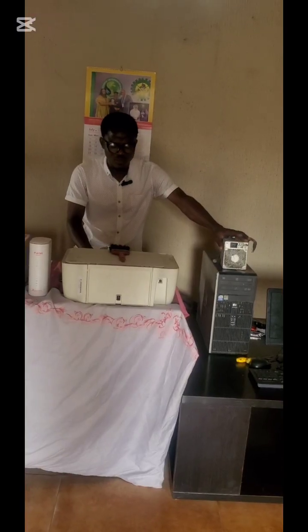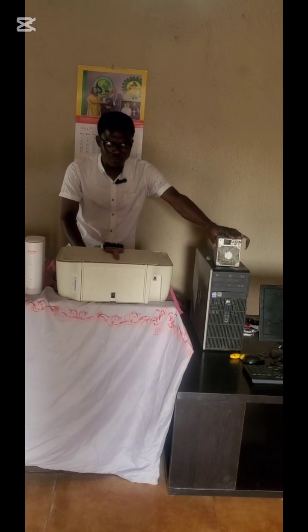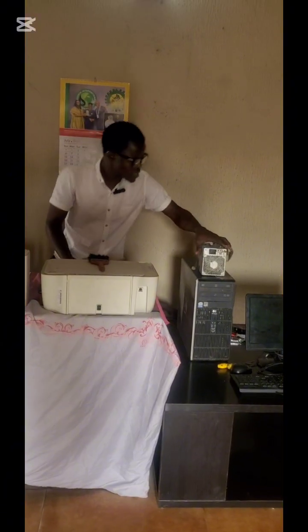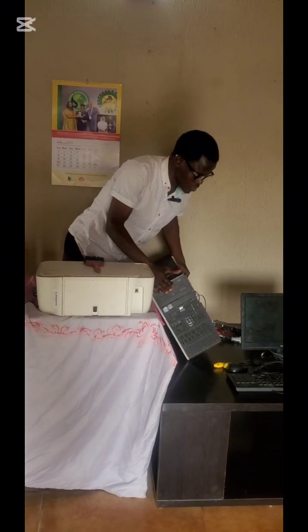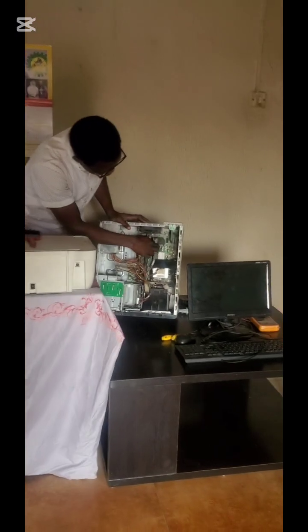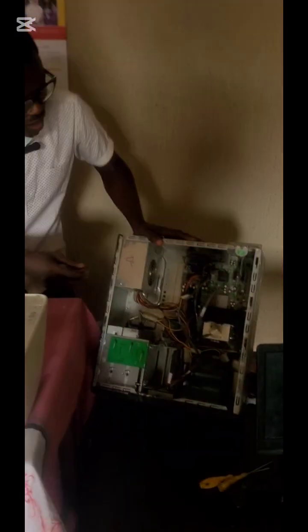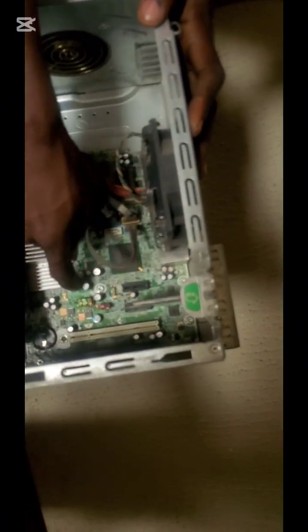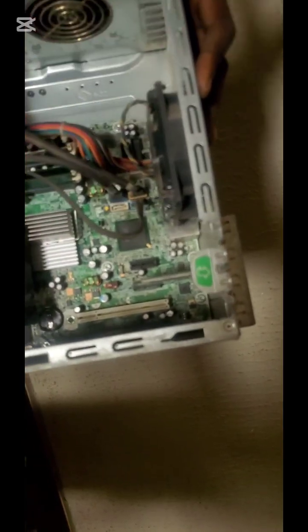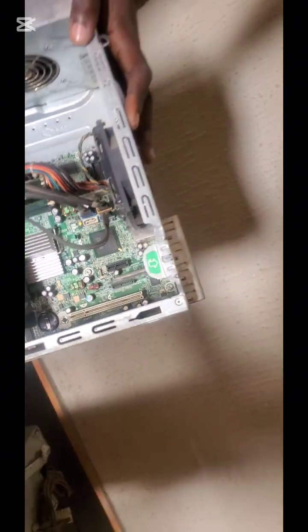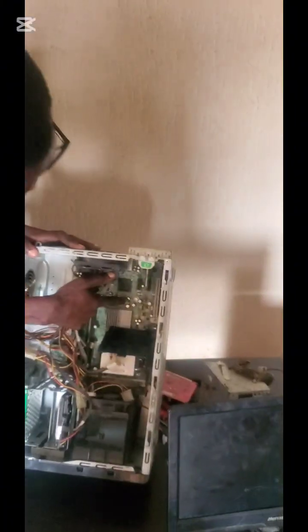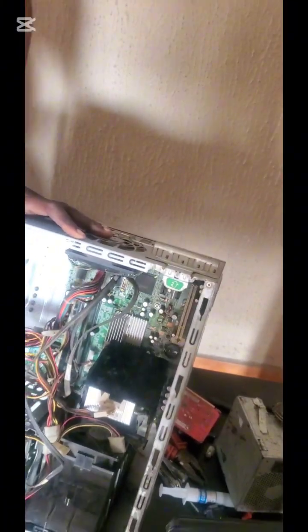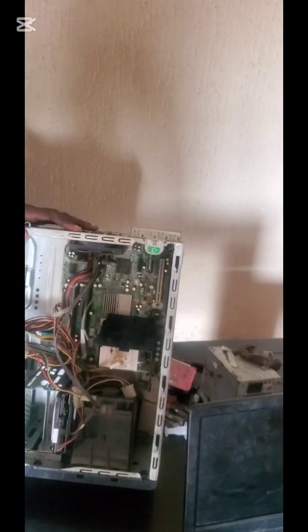Then we look at the motherboard itself. What are the common faults to the motherboard? The capacitors, at times, due to voltage, become bigger and swell up. They are common faults. And the result may be that the system will restart due to this, or the system may not show anything due to the faulty capacitor.